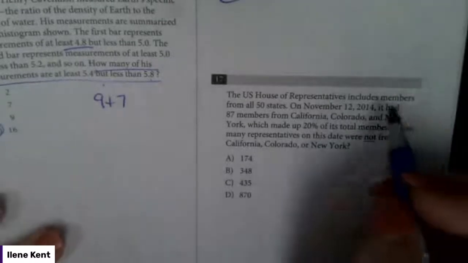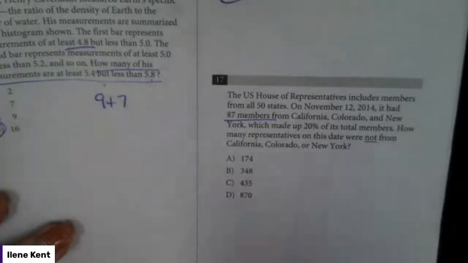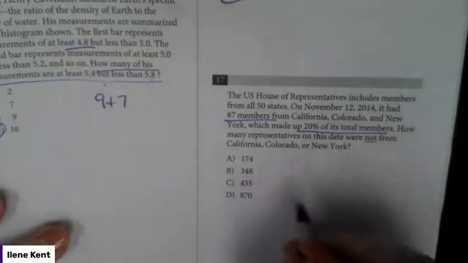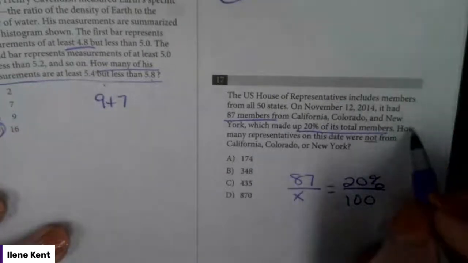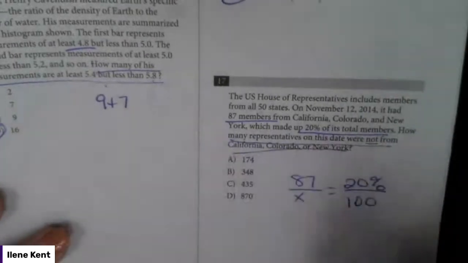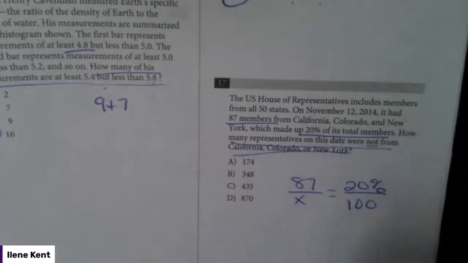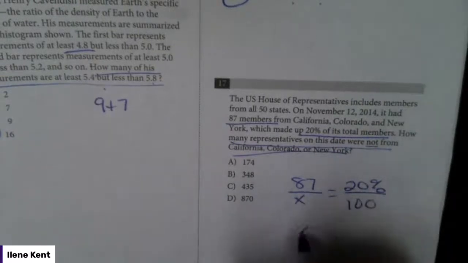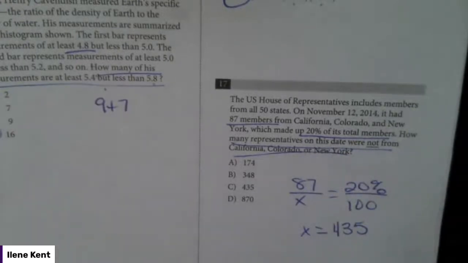And 17. The House of Representatives includes members from all 50 states. On November 12, 2014, it had 87 members from California, Colorado, and New York, and that would have been 20% of the total. So 87 is 20% of how many representatives. We have to figure out the total first, and then we can figure out how many are not from there. If 87 is 20% of what number, you can cross multiply. 87 times 100 divided by 20 in our calculator gives us 435. So there's actually 435 total members.